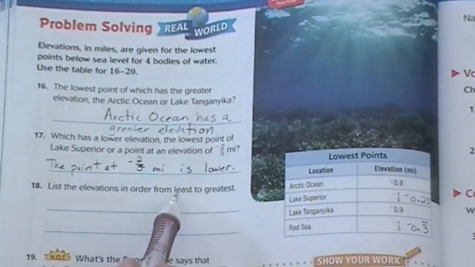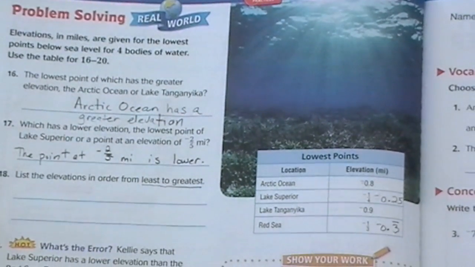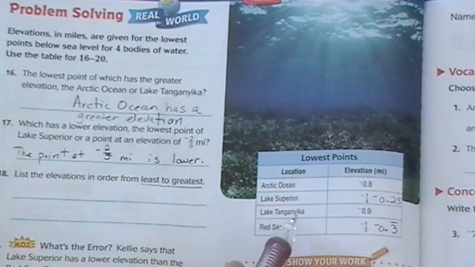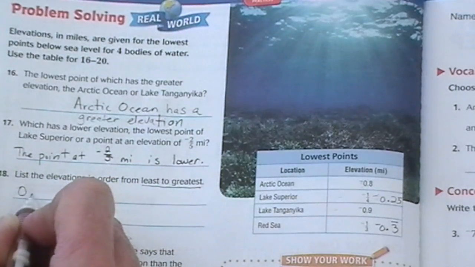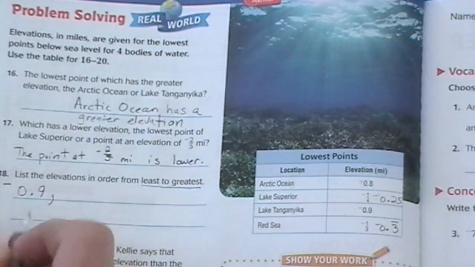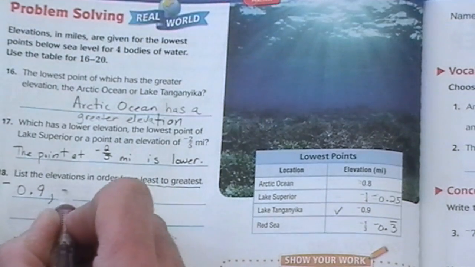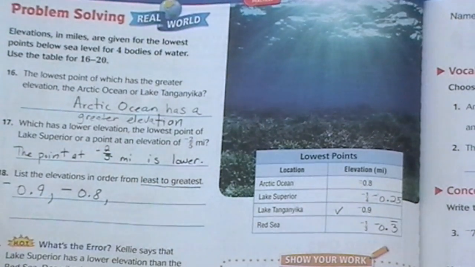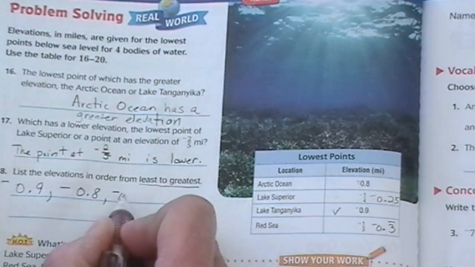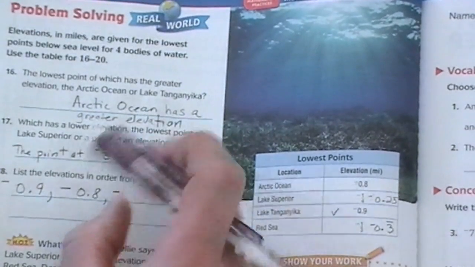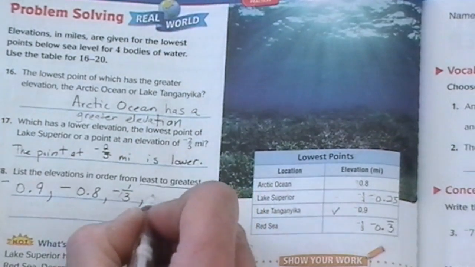And we need to list from least to greatest. So which one is going to be furthest away from 0? Well, that's going to be Lake Tanganyika at -0.9. That's going to be our least value. So I'll put a check mark there so I know I did it. The next value is going to be the Arctic Ocean at -0.8. The next value is going to be the Red Sea at, well, we have to write this as a fraction now, -1/3, followed by -1/4.